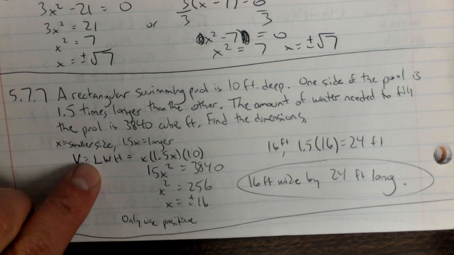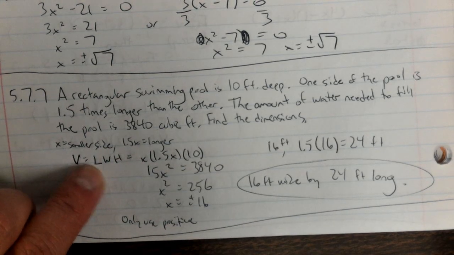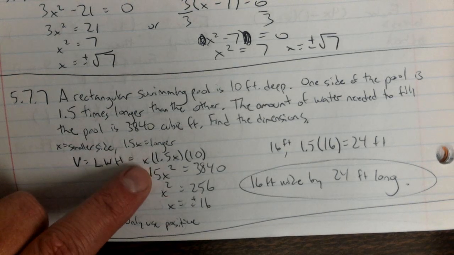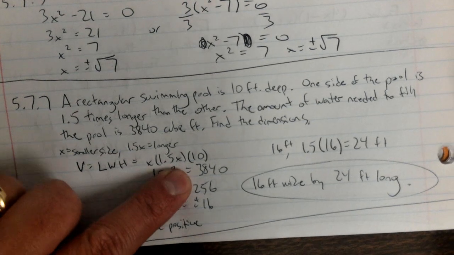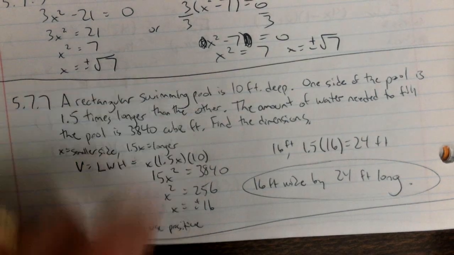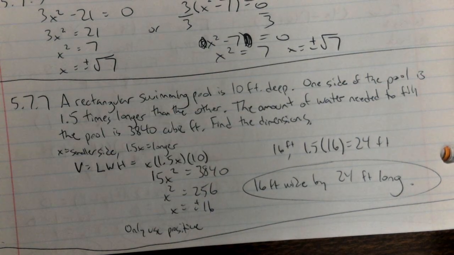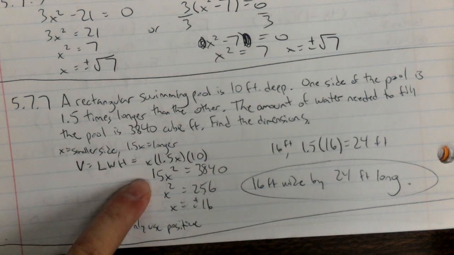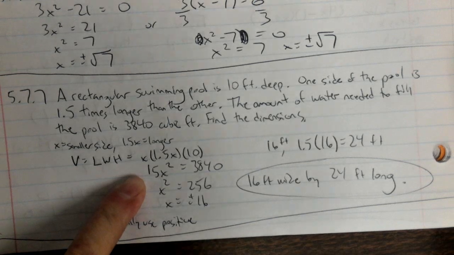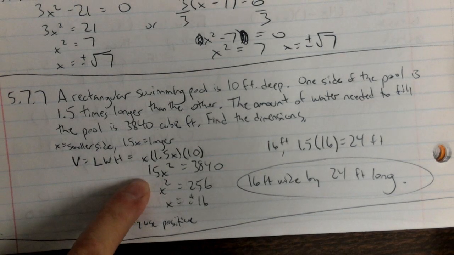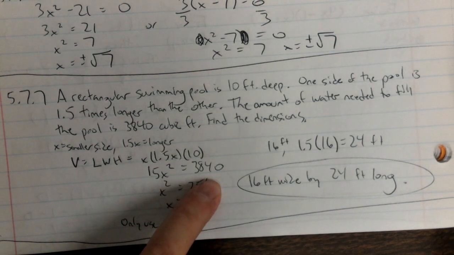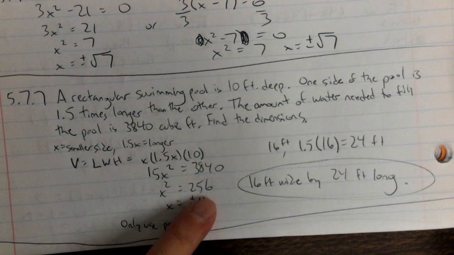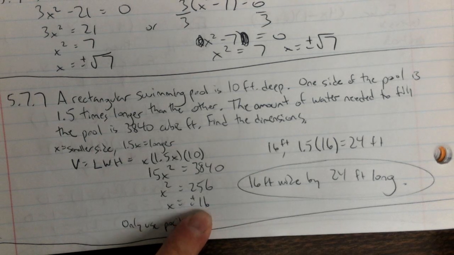And remember, you're dealing with volume, and you have length times width times height. So you're going to have x times 1.5x times 10, because it's a 10-foot deep pool. Now when you do 1.5 times 10, you get 15, so it's an easier number to work with. And so this is 15x squared equal to 3840. Now divide by 15 to get 256, and take your square root, which gives you 16.